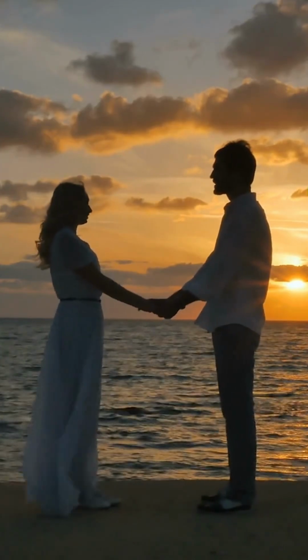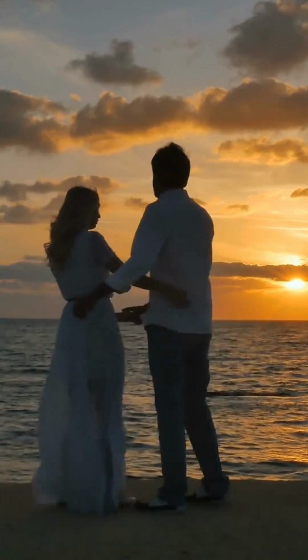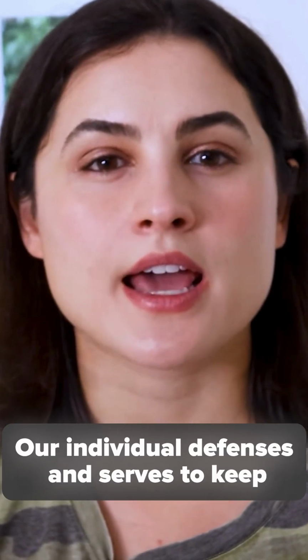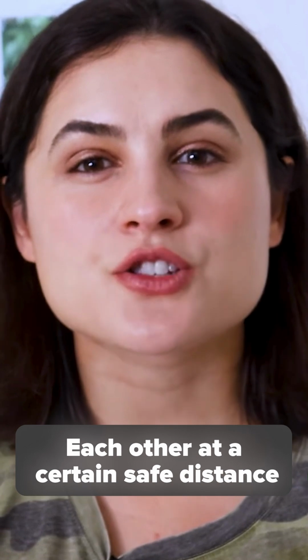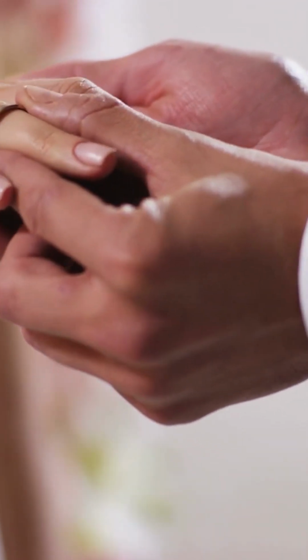If our defense is to try to control everything around us, we may choose a partner who is passive and eager for guidance. In a sense, we fit with these people not because their patterns perfectly complement ours, allowing us to get closer, but because the way our defenses line up actually sustains our individual defenses and serves to keep each other at a certain safe distance. These old patterns of defending ourselves can steer us in the wrong direction, pushing us to pick partners who fit with our defenses.